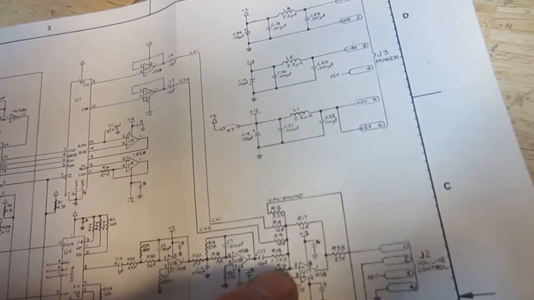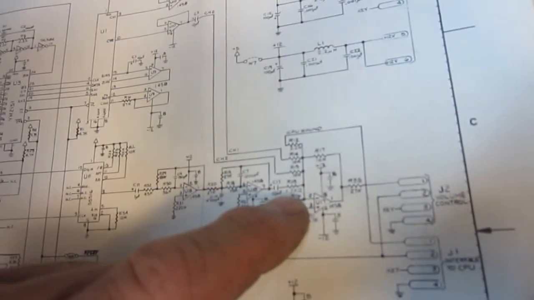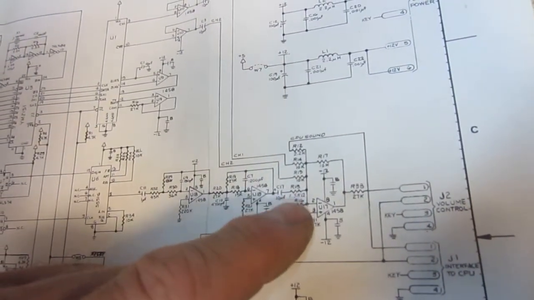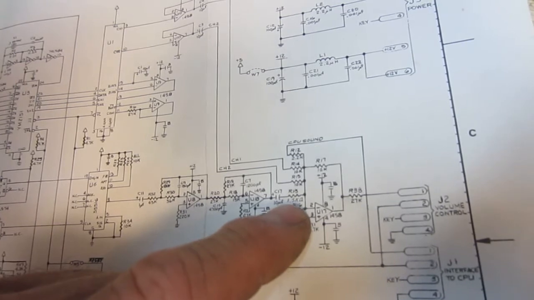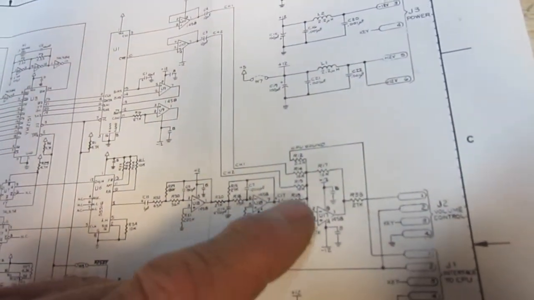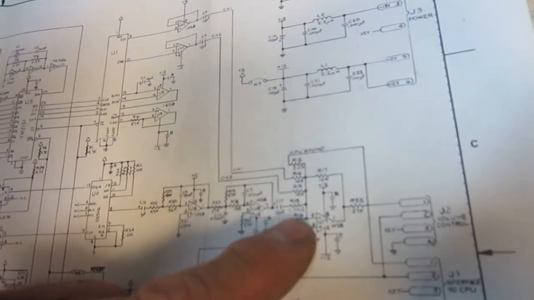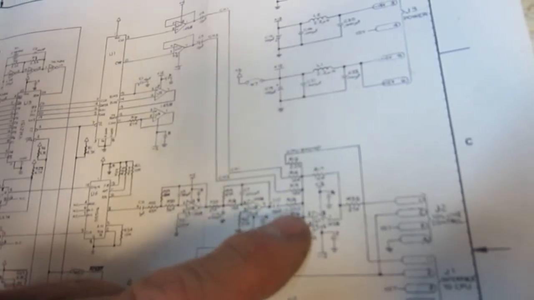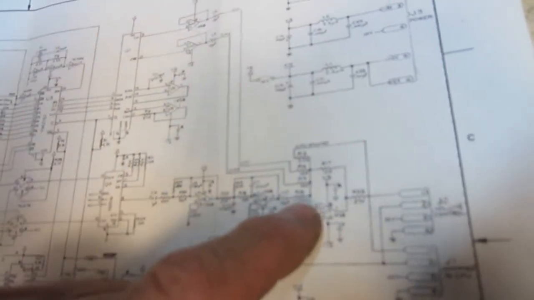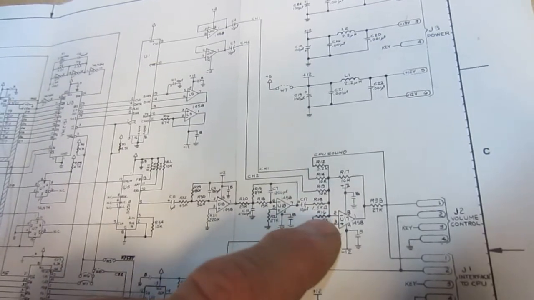I check all these and I find that R13 is out of value. It's supposed to be 1.5K. Instead, it's like 4.7K. And it looked like somebody had replaced it. I don't know why. So just for giggles, I changed this to 1.5K, what it should be, and all of a sudden the sound got louder. So I wasn't quite happy with how loud it was. So I ended up changing this resistor again to like 650 ohms. And I finally have the sound where I think the speech is as loud as the actual music.